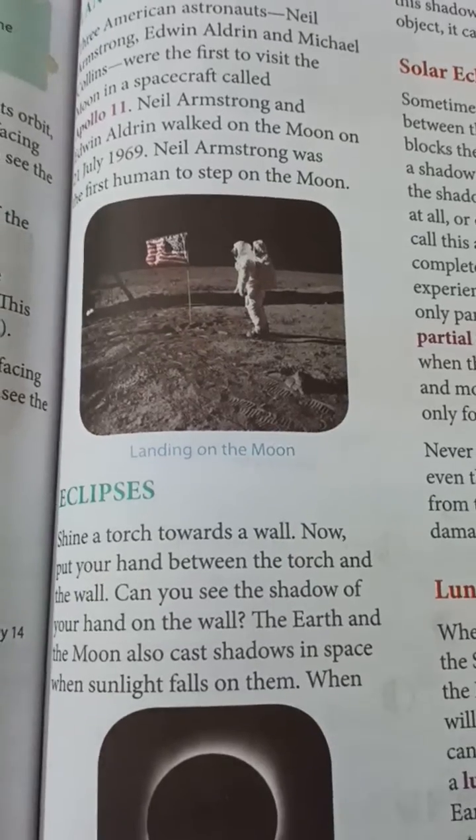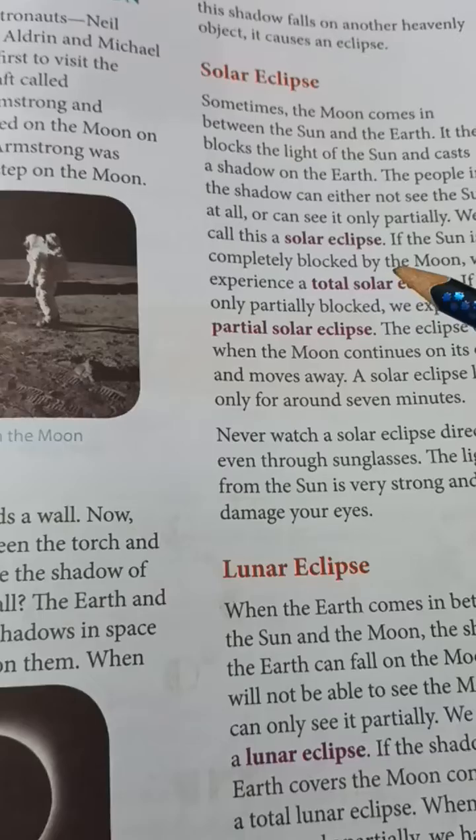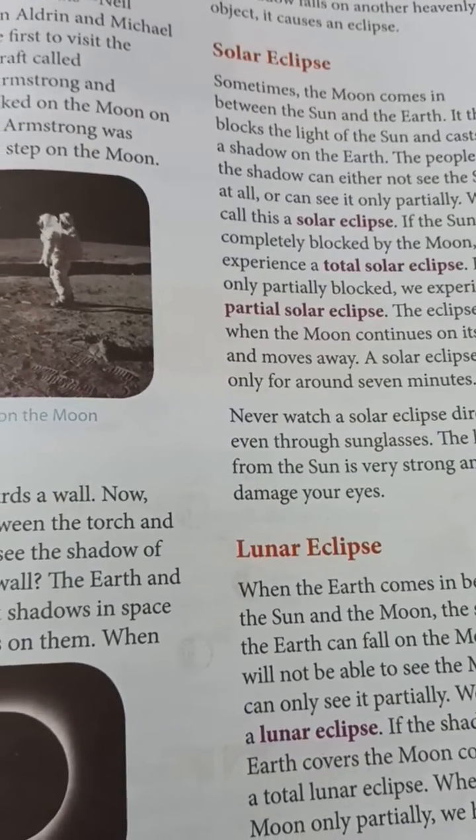Okay, after that we can see eclipse. In eclipse we can see there are two types of eclipse, that is solar eclipse and lunar eclipse. Okay, so I want you to read this atom.